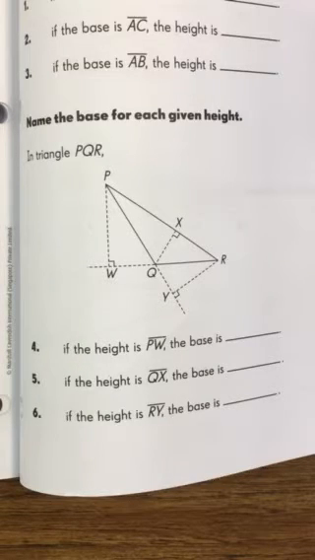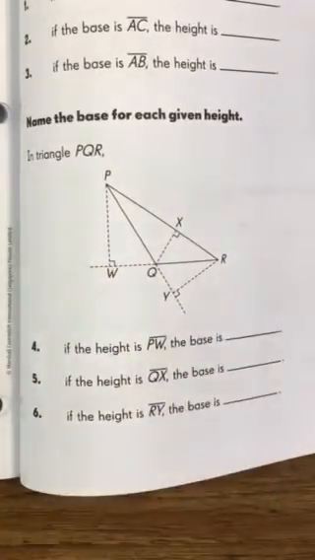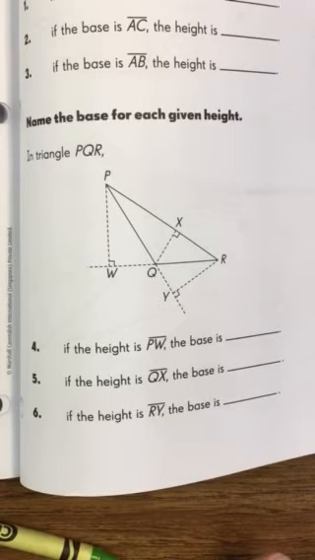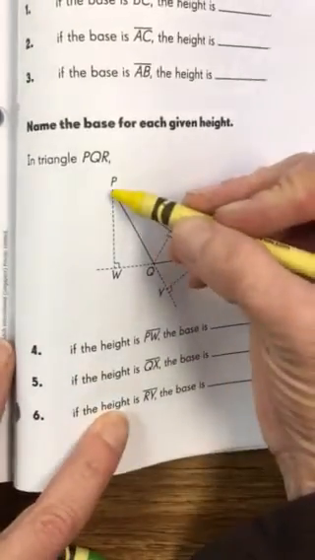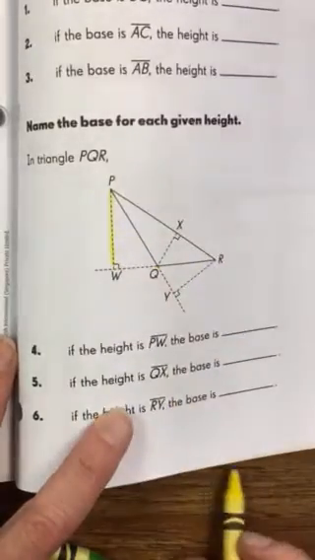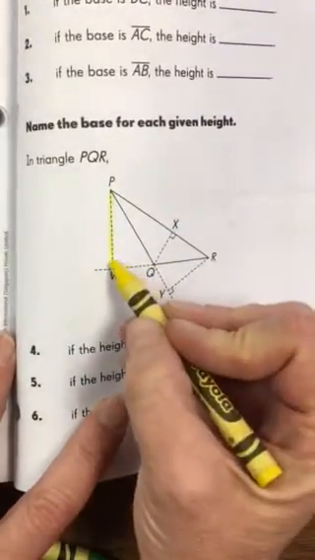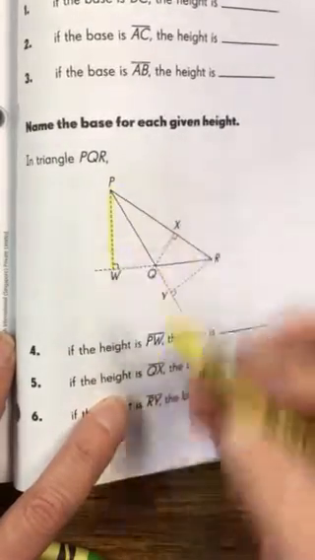So one question they might ask is that if the height of this here triangle is PW, then where would the base be? So let's first identify PW. So it's saying the height is this here, okay? We see down at the bottom, it does indeed make a right angle, but this here is the height.